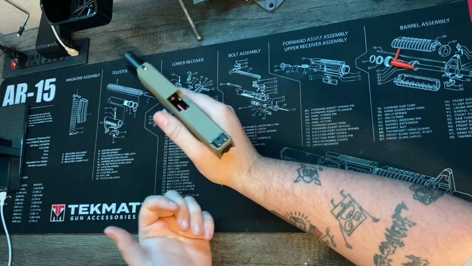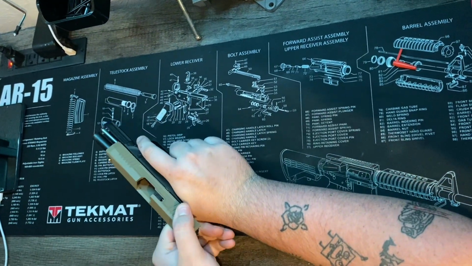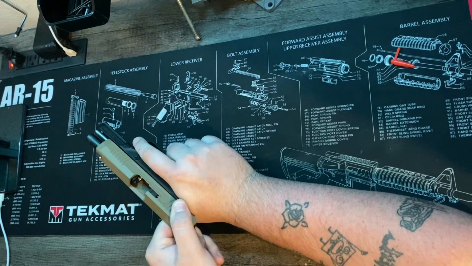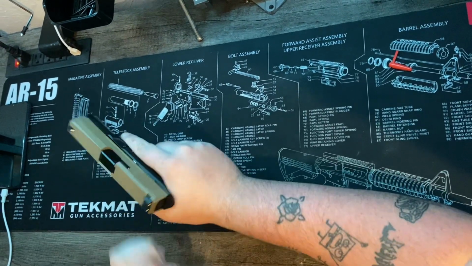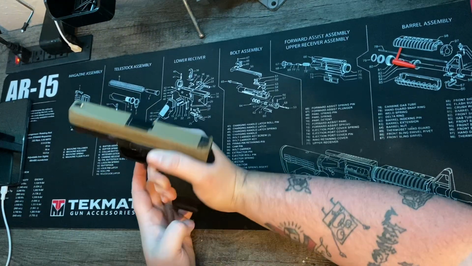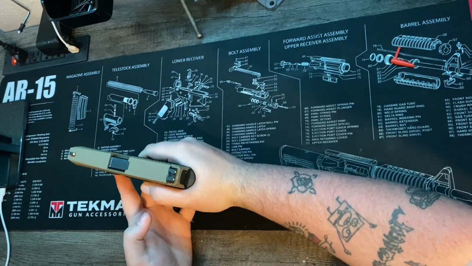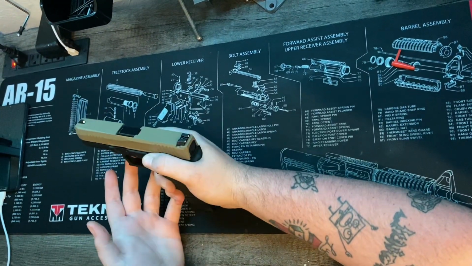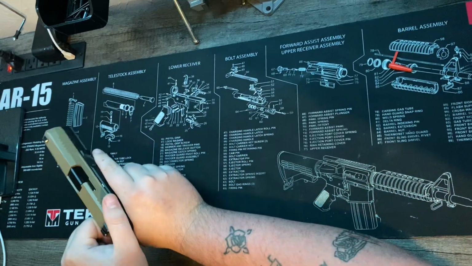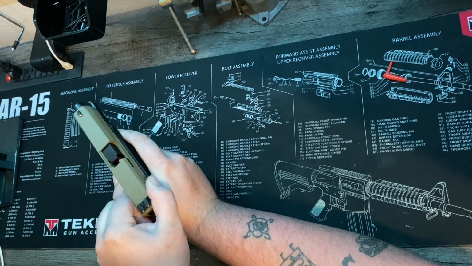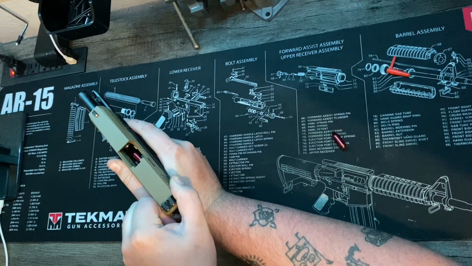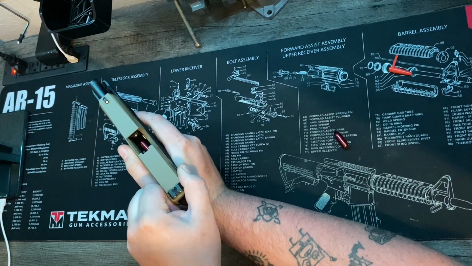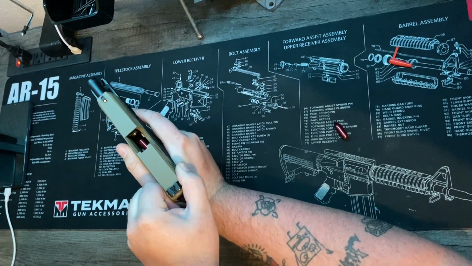As the slide moves forward, it picks up a round from the magazine. The round enters the chamber, and the barrel locks into the slide. Then firing, the trigger releases the striker, impacting the primer. And unlocking happens when the barrel tilts downward as the slide moves to the rear. The ejector pulls the casing from the chamber. The casing contacts the ejector and exits the ejection port like so.